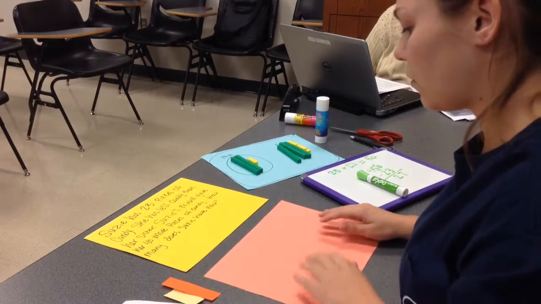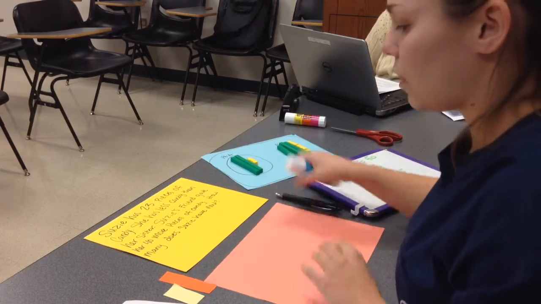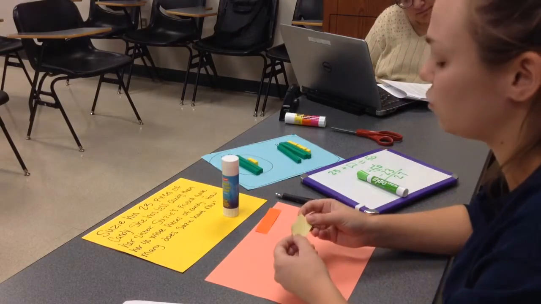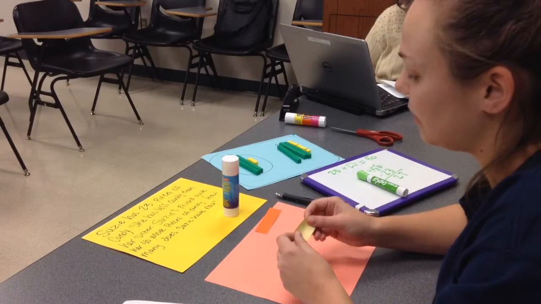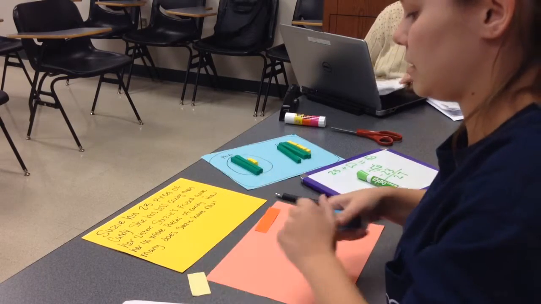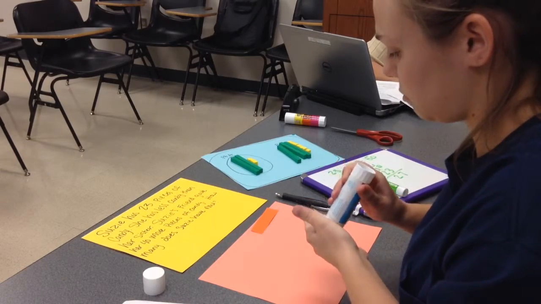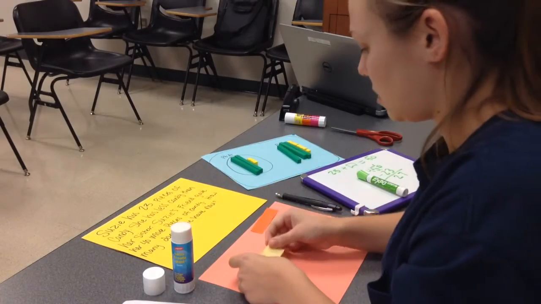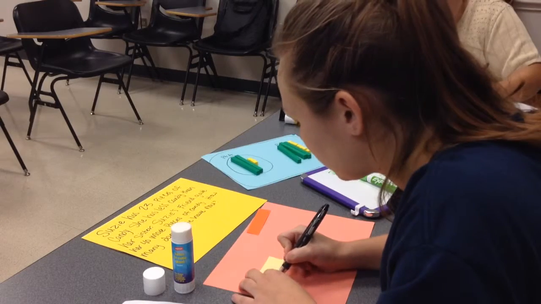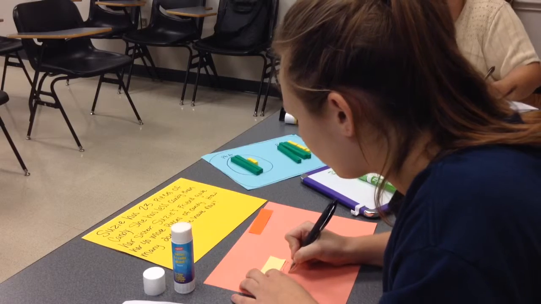So to show this, we're going to use the linear model, the strip diagram. I have these strips here. This strip represents the 23 pieces of candy, the length of it, and the color also represents the 23 pieces. So I'm going to glue this down. And then I'm going to represent this length by drawing a line and writing 23 underneath, and this would be our start.